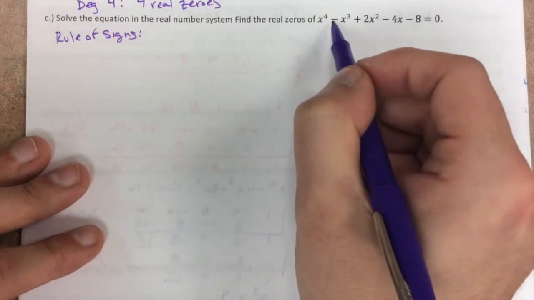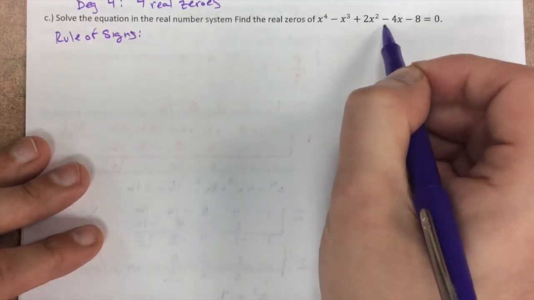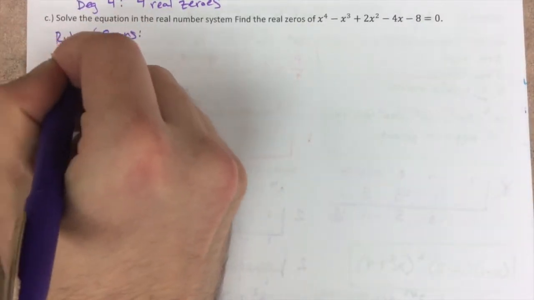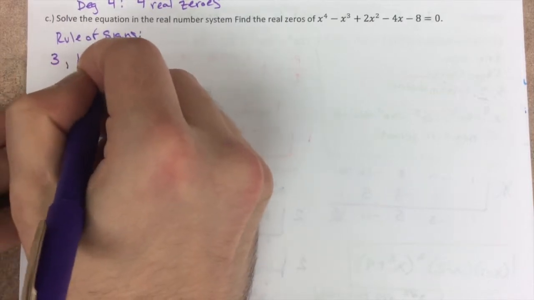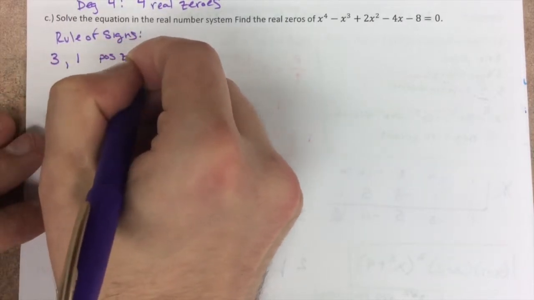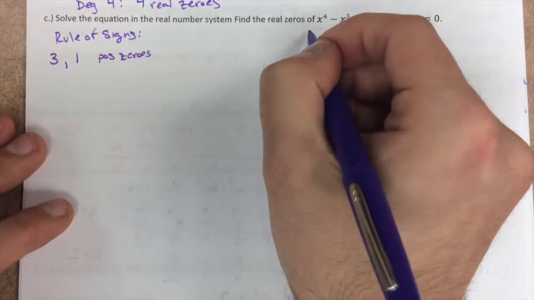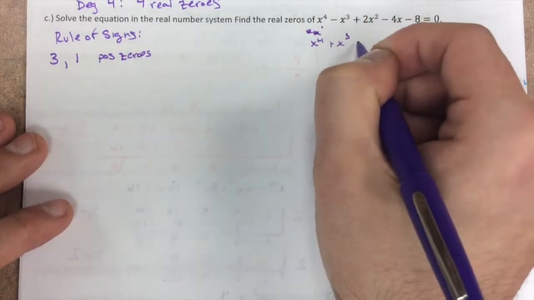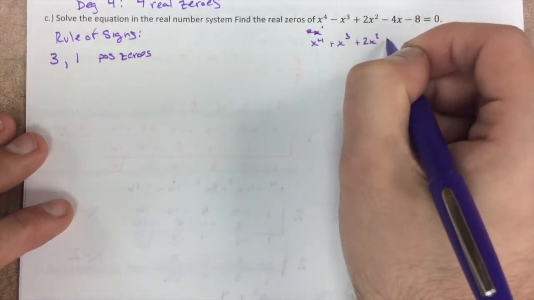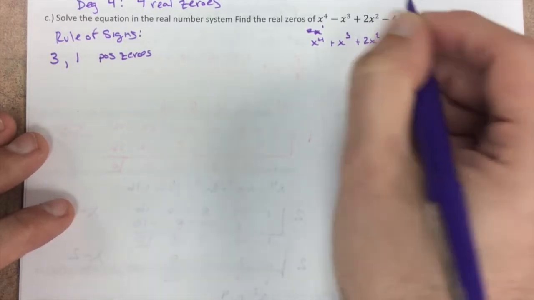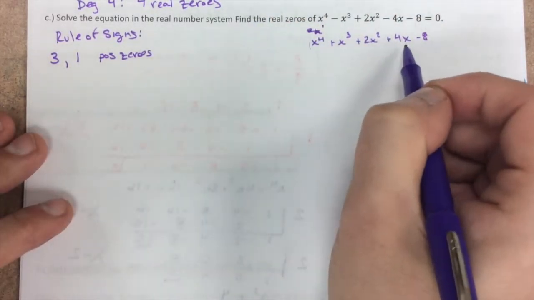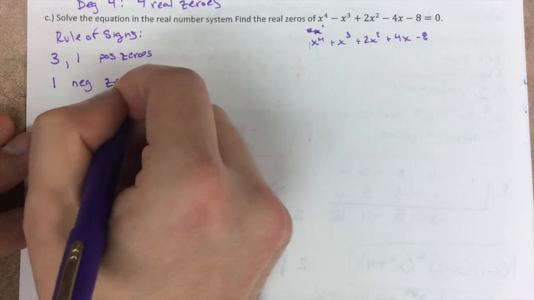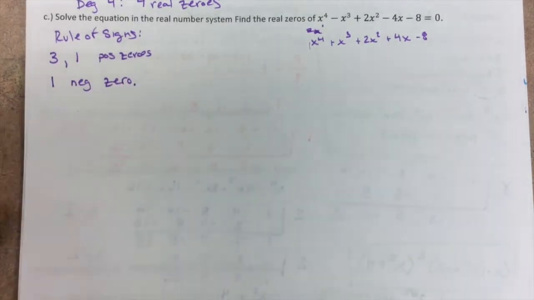We go positive to negative, so 1, negative to positive 2, positive to negative 3, negative to negative is nothing. So 3 or 1 positive zeros. If I switch this, then that'd be x to the 4th plus x cubed plus 2x squared plus 4x minus 8. So positive, positive, positive, positive, negative. So we have 1 negative zero. All right, so that helps me out a lot.